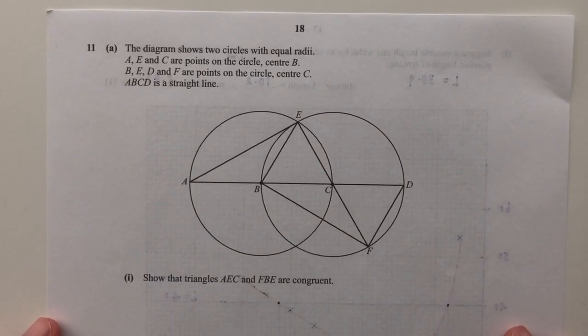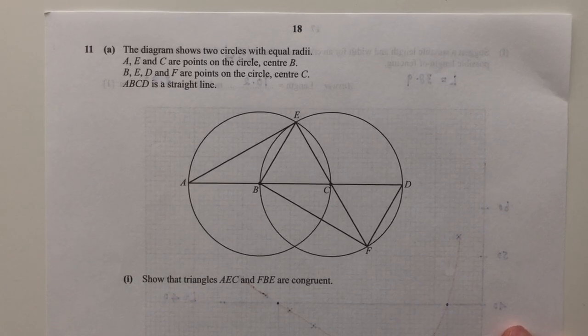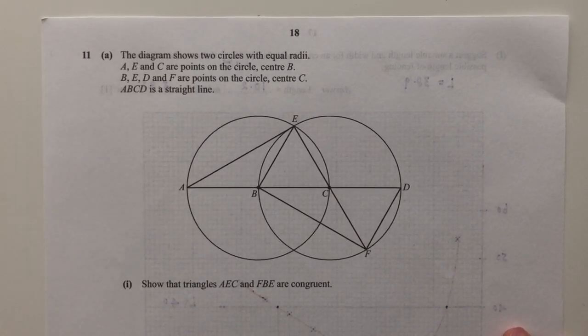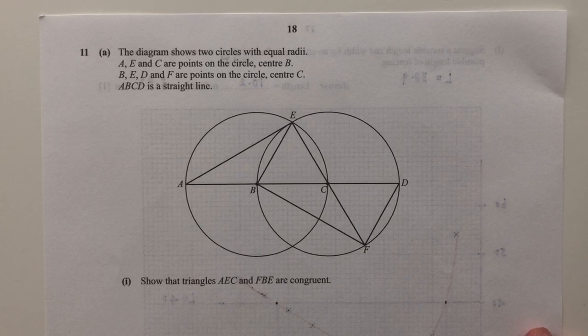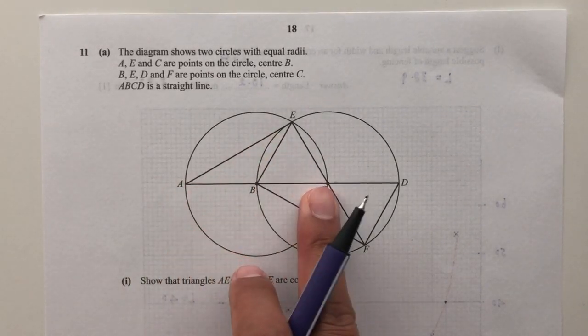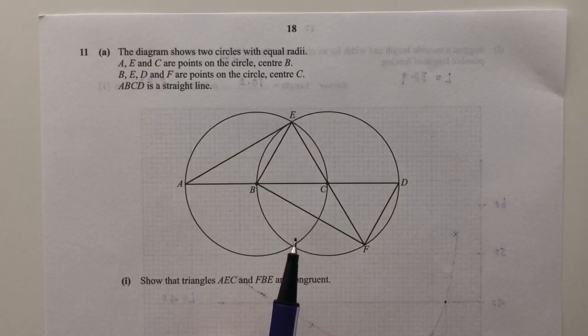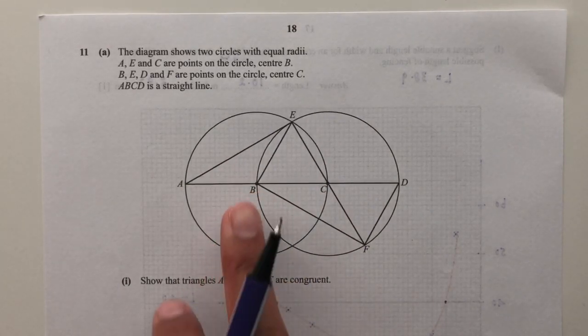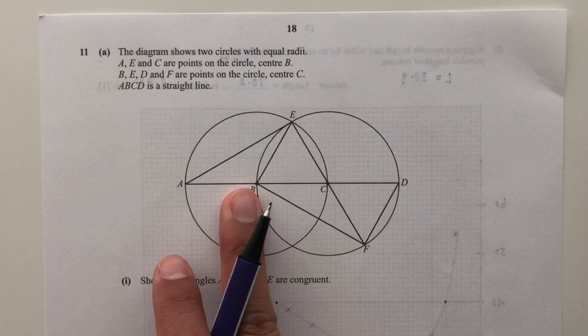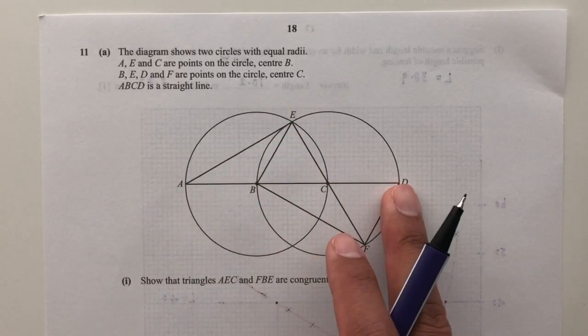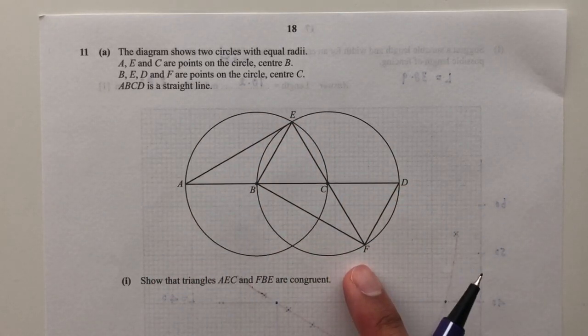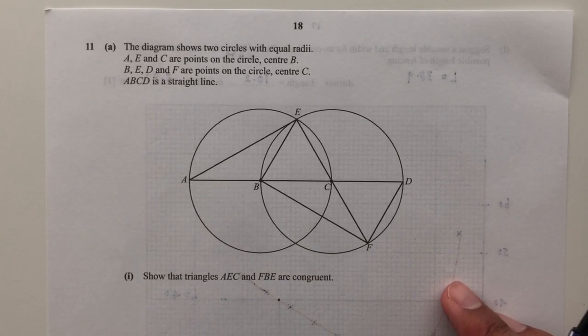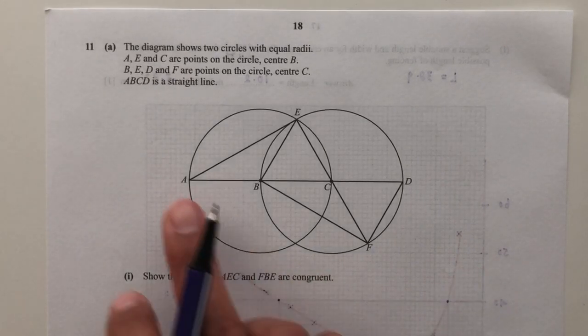Now, question number 11. What do we have? The diagram shows two circles of equal radius. A, E, C are points on the circle center B, and B, E, D, F are points on the circle center C. Then we have this one as a straight line.